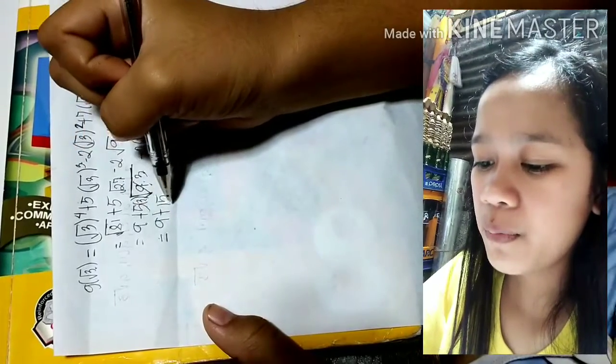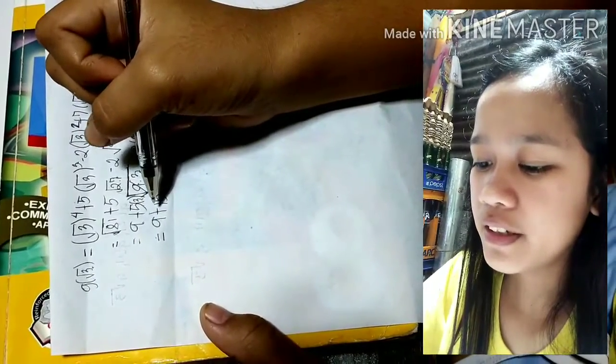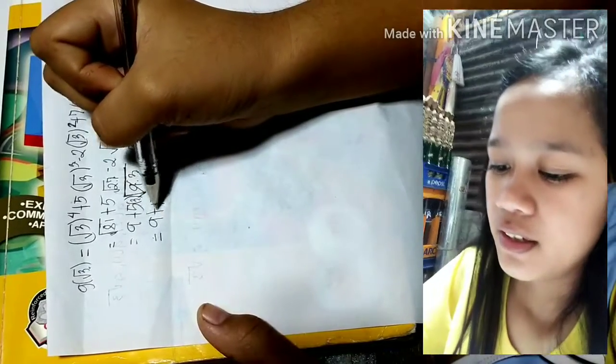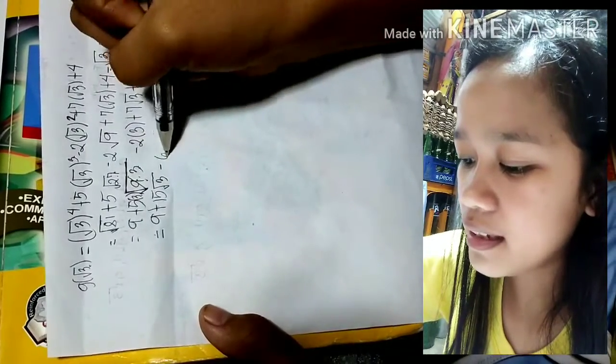So next, we are going to multiply the numbers with parentheses. So 9 plus 5 times 3 equals 15 square root of 3 minus 2 times 3 equals 6, and we are going to copy the remaining numbers.